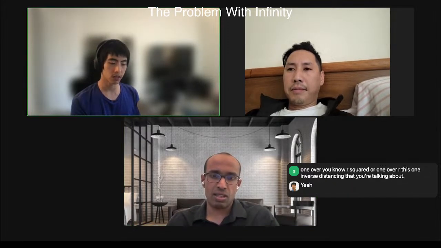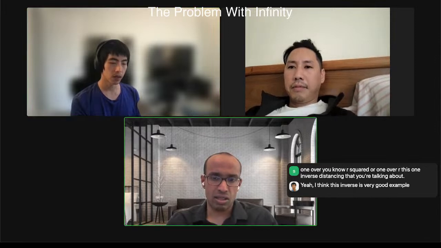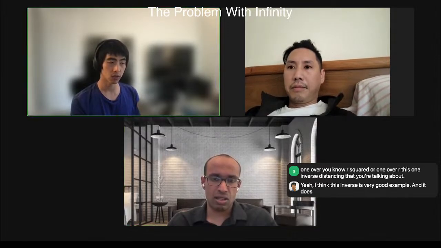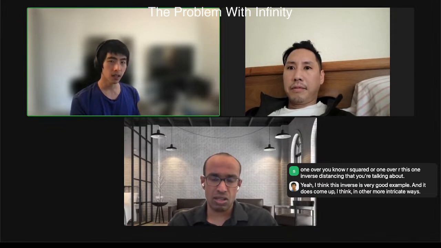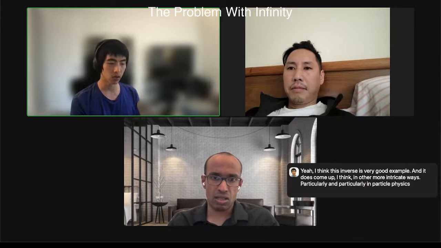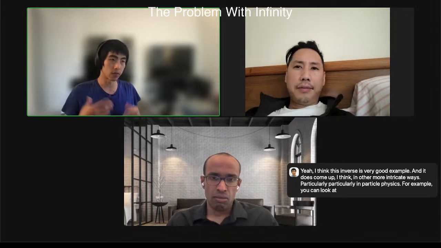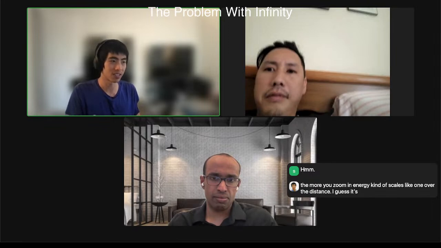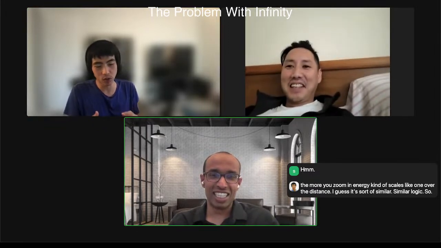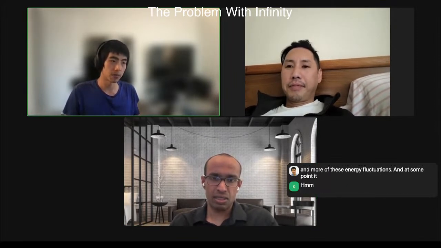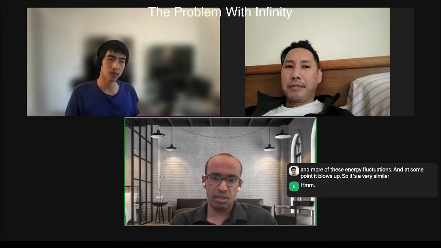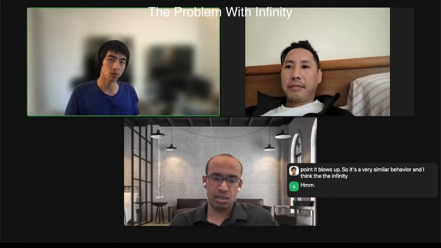Yeah, I think this inverse distance is a very good example. And it does come up in other more intricate ways, particularly in particle physics. For example, you can look at the energy in the vacuum of particles popping in and out, which we described in the past. In quantum physics, the more you zoom in, energy kind of scales like 1 over the distance. It's sort of similar logic. So if you zoom in smaller and smaller, you get more and more of these energy fluctuations, and at some point it blows up. So it's very similar behavior, and I think the infinity associated with the universe.